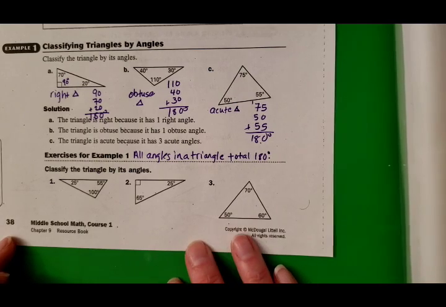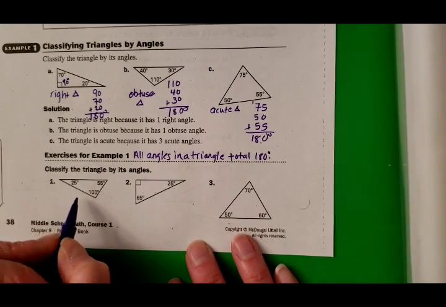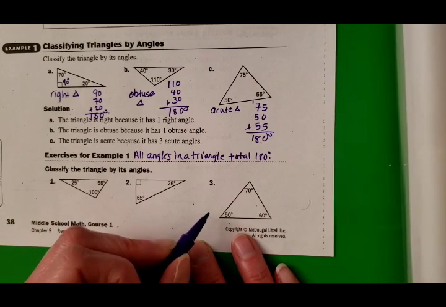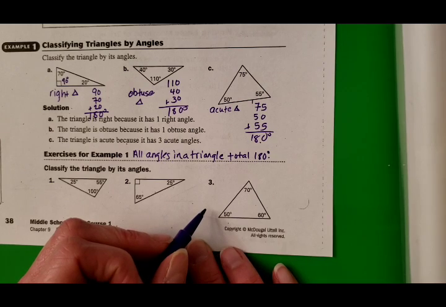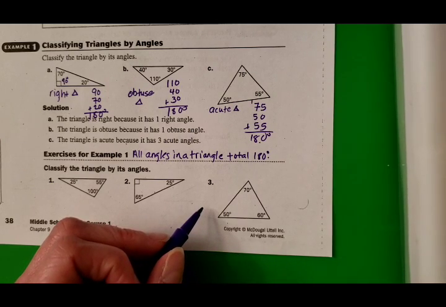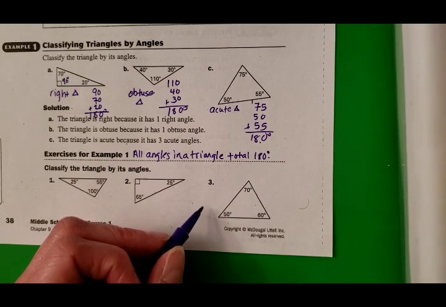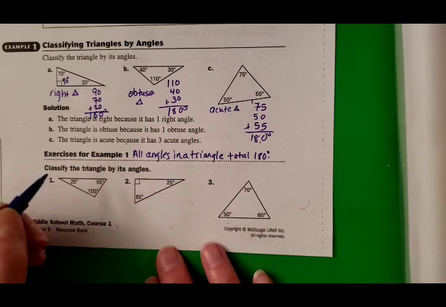Now, if I were you, I would pause the video, figure out or solve 1, 2, and 3. All you have to do is classify the triangle. You don't have to add up all the angles, but you have to classify it as acute, right, or obtuse, and then start the video again and see how you did.